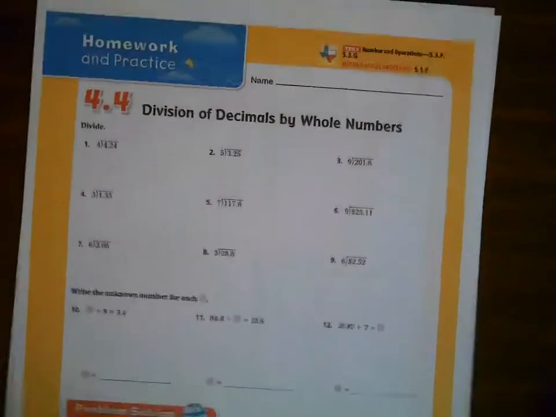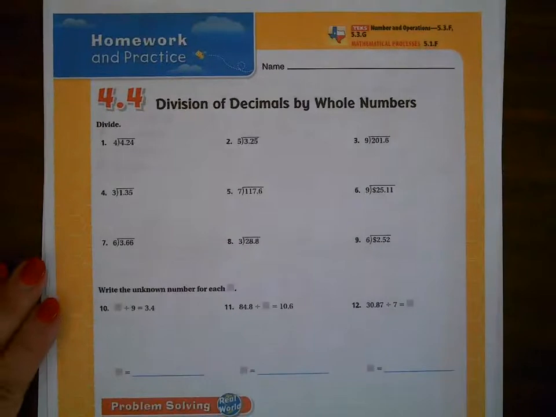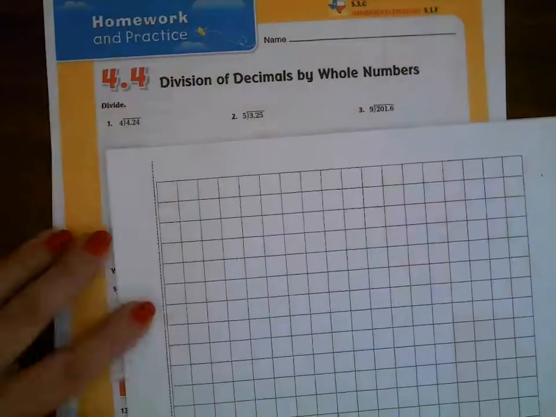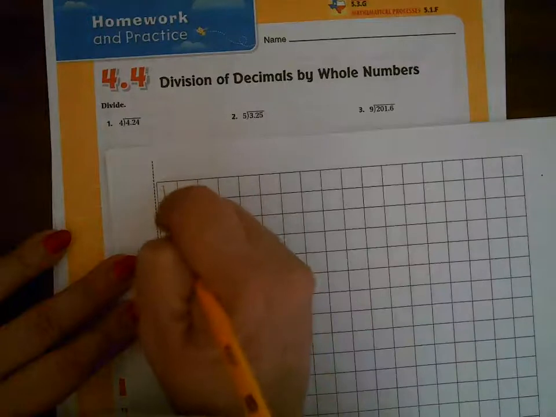All right, we're looking at division of decimals by whole numbers. We are doing all the problems, so let's look at number one.